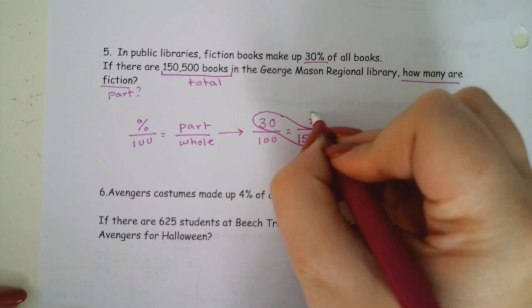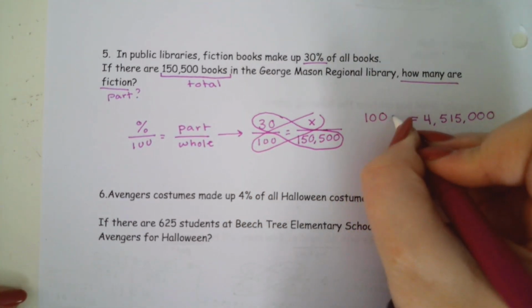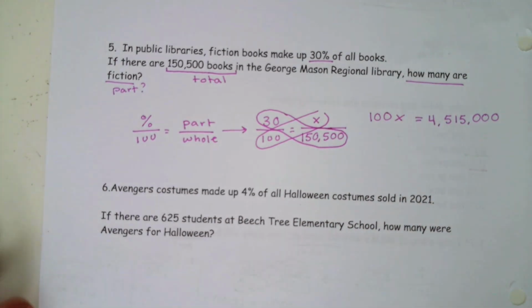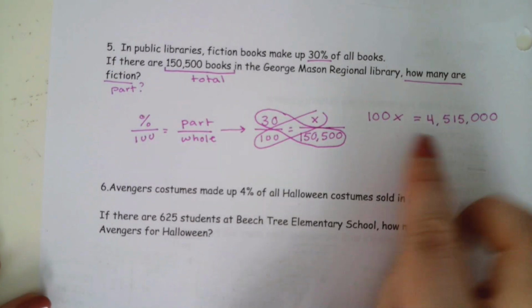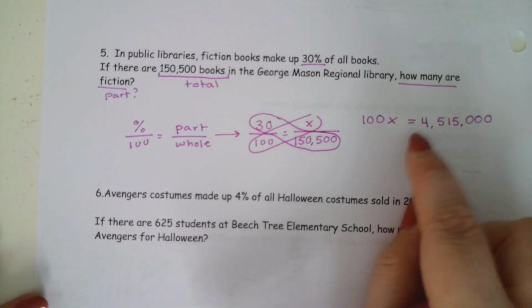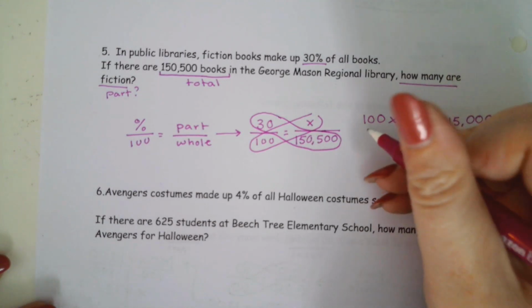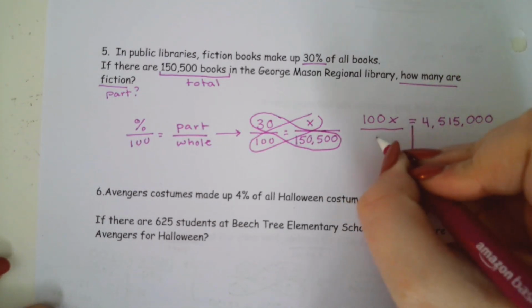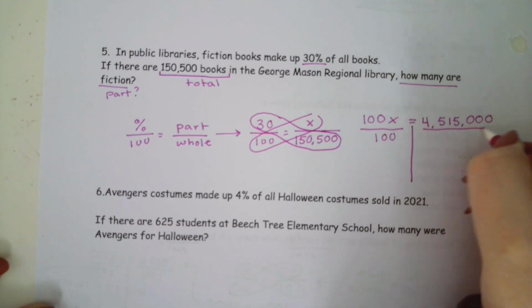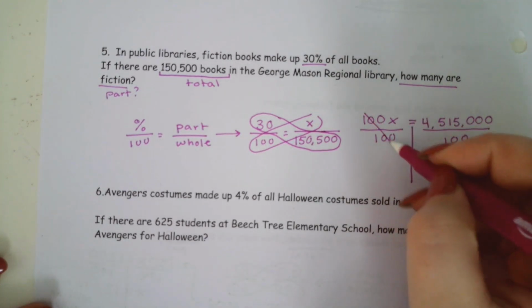And then over here, I'm just going to cross multiply. So 100 times x is just 100x. And you could have these two sides flip-flopped. You could have the 100x over here and the 4 million thing over here. Totally fine, it won't make a difference. So now we can solve for x. 100 times x, I do the inverse and divide by 100 on both sides. So the 100s cancel out.